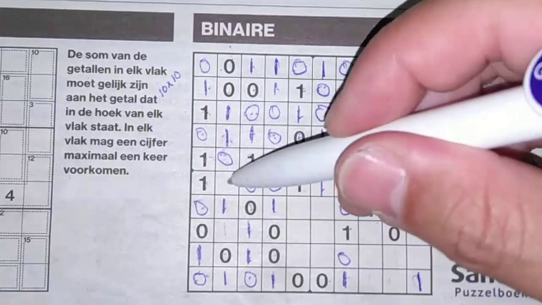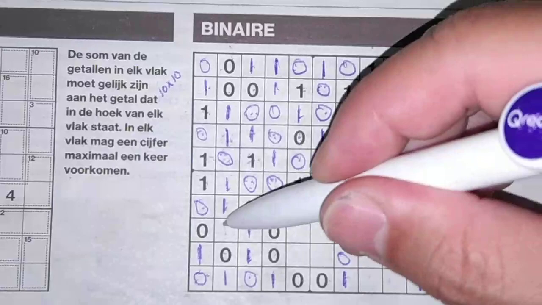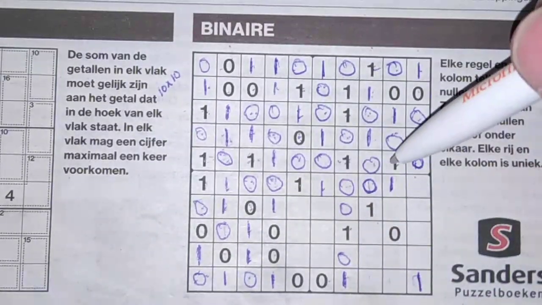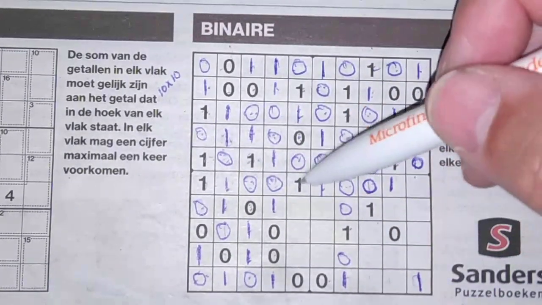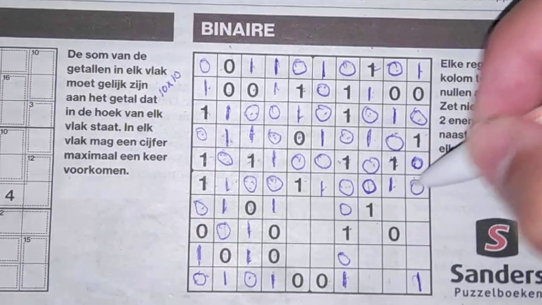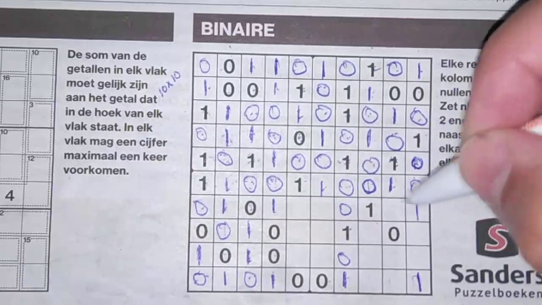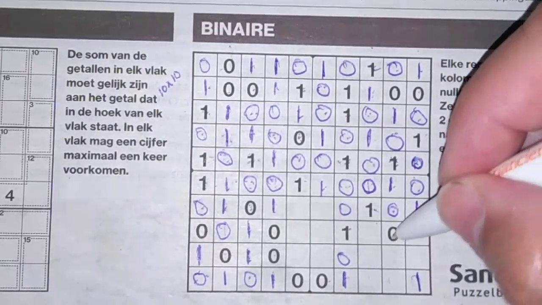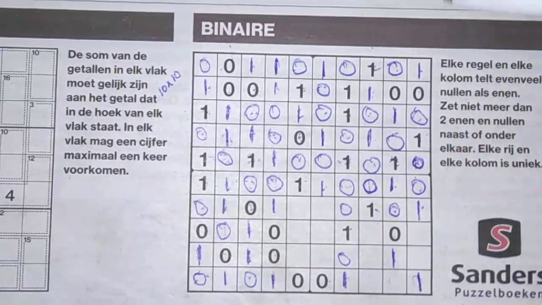Double O here and 1, there and 1. Double 1 here and O, there and O. We have 1, 2, 3, 4, 5 ones, so the rest are O's. Double O here and 1, there and 1. Between 2 ones comes an O. Double O here and 1, there and 1.